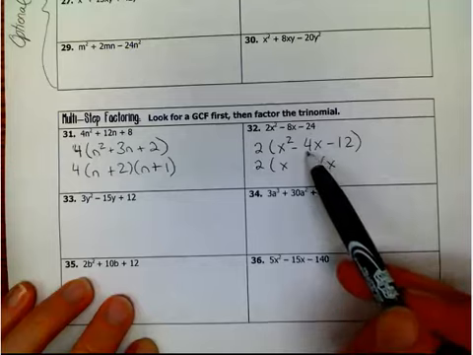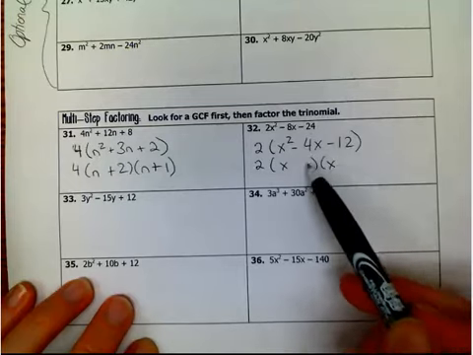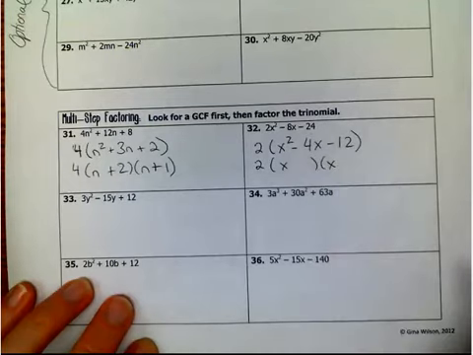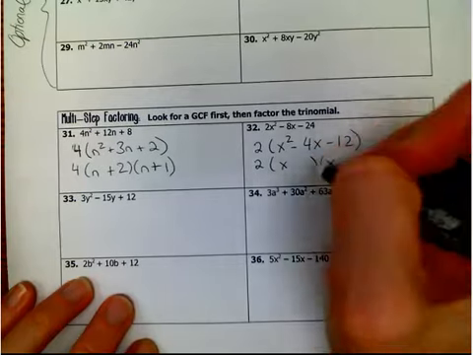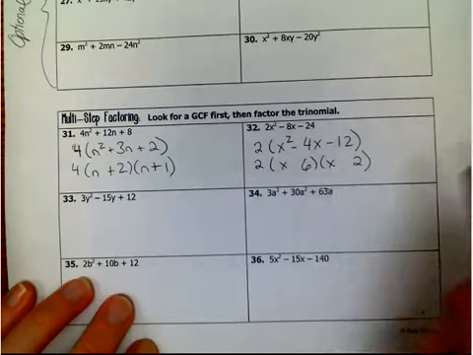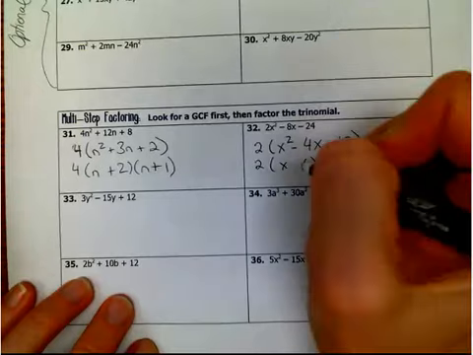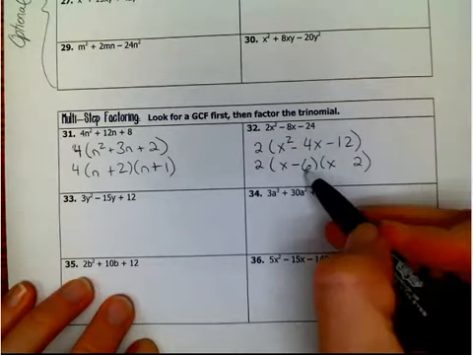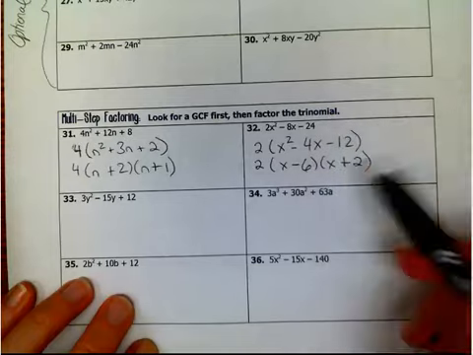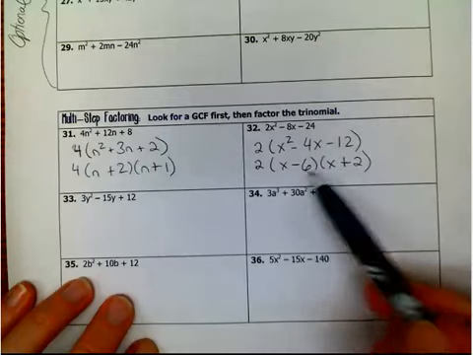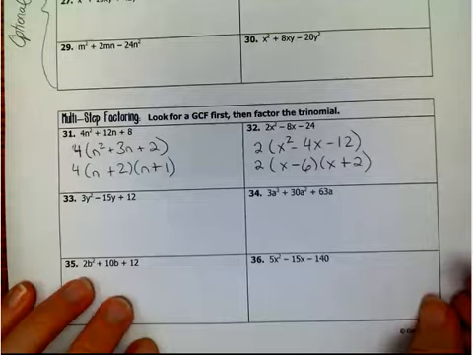So I think that 6 and 2 are going to be good options because I think I can make that work to get a negative 4 out of that. So I'm going to put my 6 and my 2 here. And I want to have my larger number the negative. So negative 6 plus 2 is going to give me negative 4, and then negative 6 times 2 is negative 12.